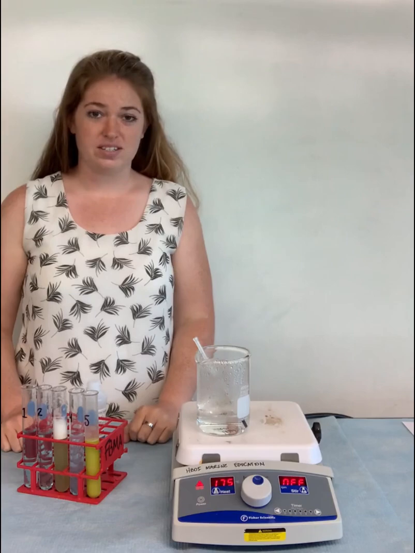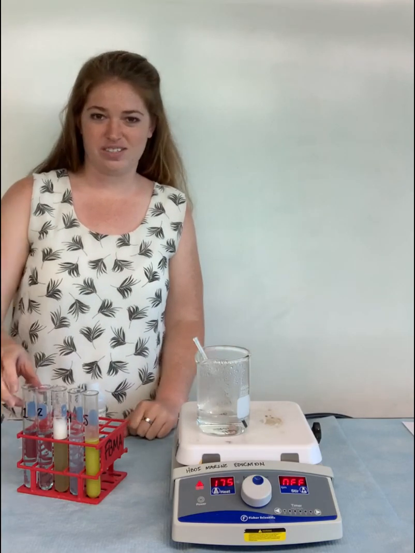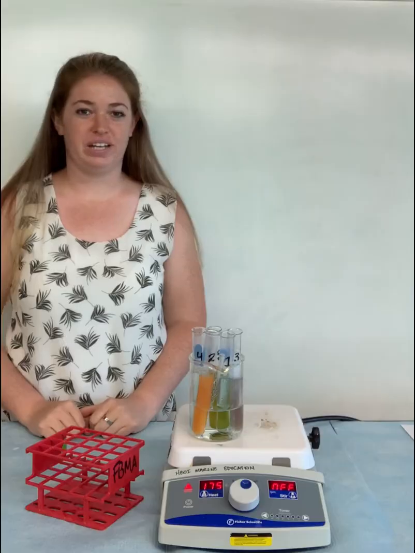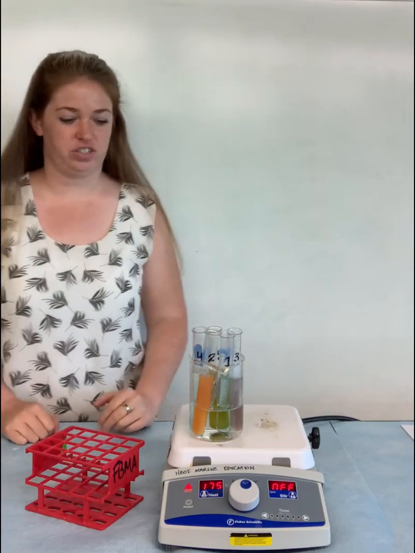Again, we need to use heat in order to really see if there are any monosaccharides present here. So I'm going to add these test tubes to our hot water bath. We're going to let them sit for a couple minutes and see if there are any color changes. They've been in the hot water bath for a few minutes. Let's take them out and look and see if there were any color changes.